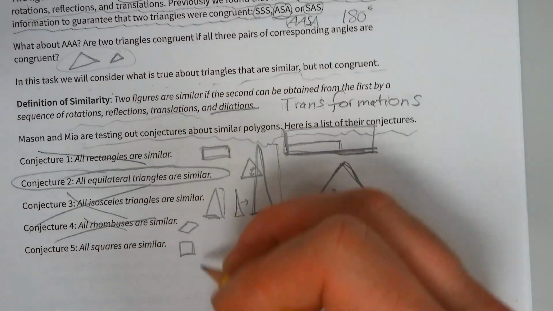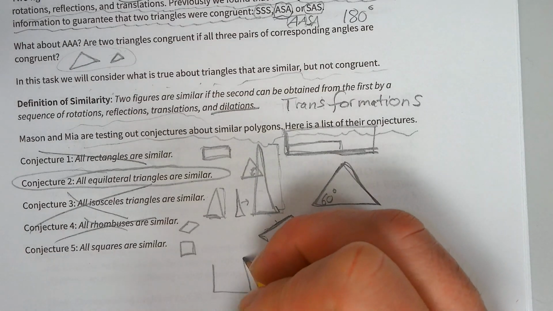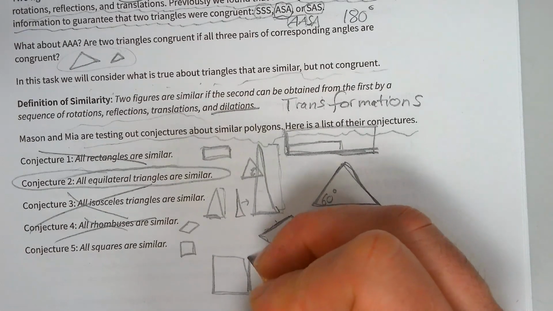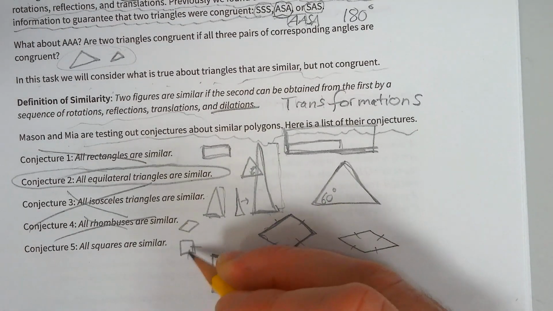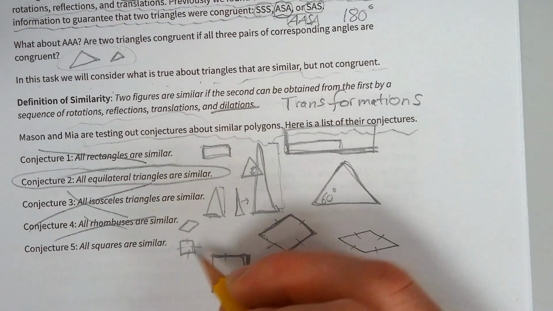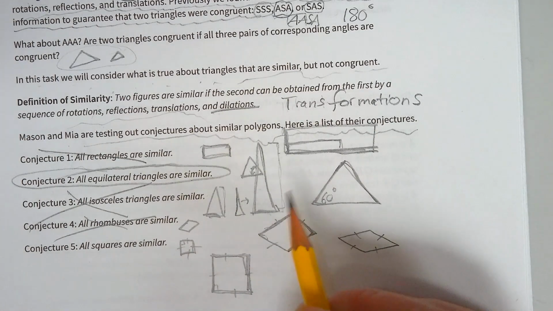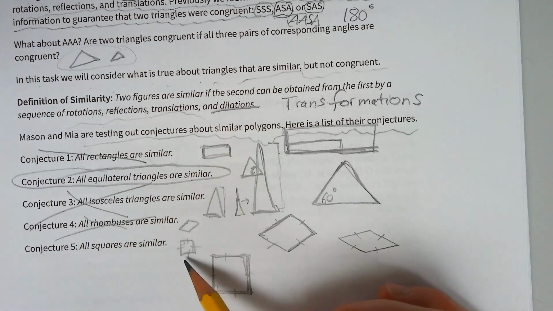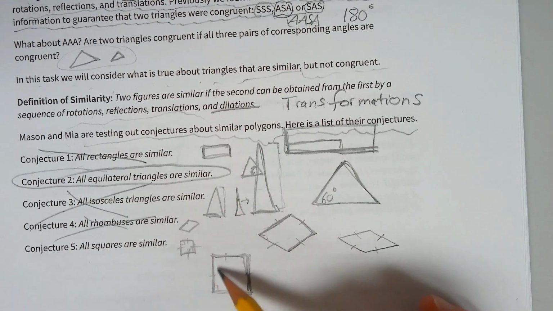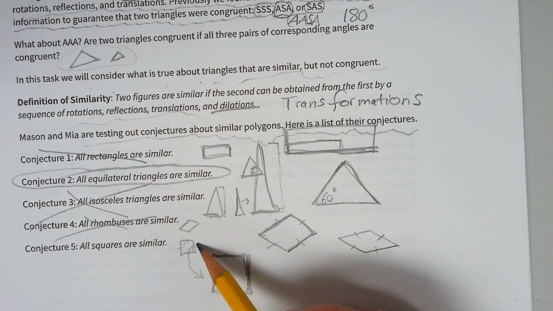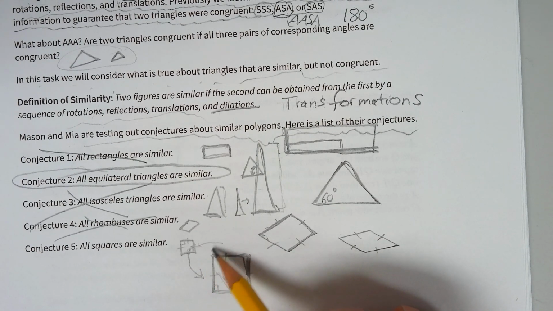All squares are similar. Okay, this one's more like the equilateral triangle in that the sides are all locked, and the angles are all locked. When I say the sides are locked, I mean that it's a 1 to 1 proportion between the two sides. And these ones also have 1 to 1 proportion between the sides. So however one side scales up, the other side has to scale up too.